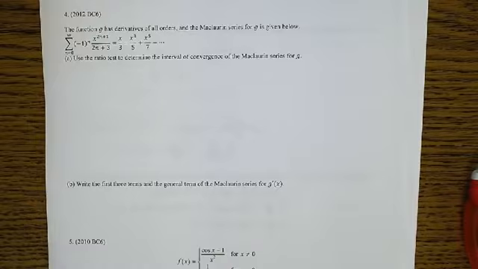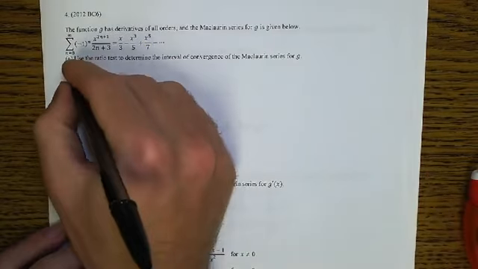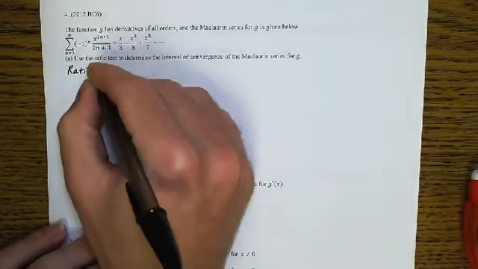All right, the function g has derivatives of all orders, and the Maclaurin series for g is given. Use the ratio test. Okay, we can do that. We should be able to edit this by now. So I'm going to set up the limit of the ratio.